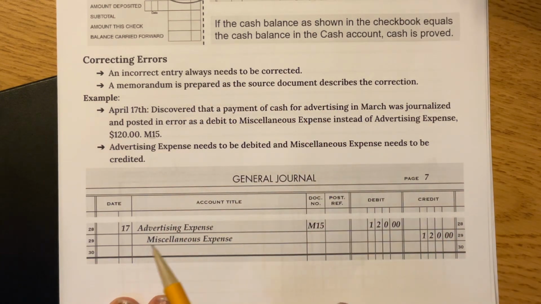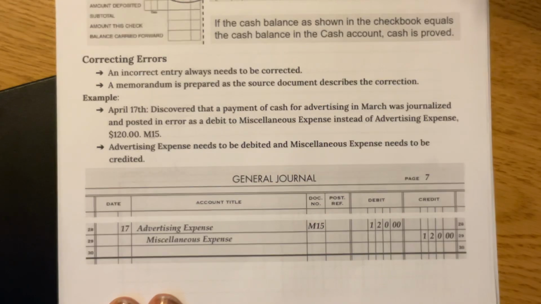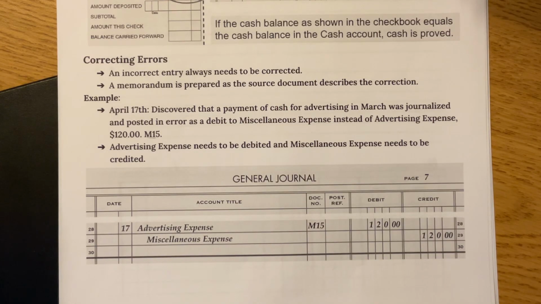And now we just have to do that correcting entry, okay, in the general journal. Now, I know I said that there would be very few circumstances that we would ever have an expense be credited. This is one of those because mistakes have to be corrected. You don't want that on your books.